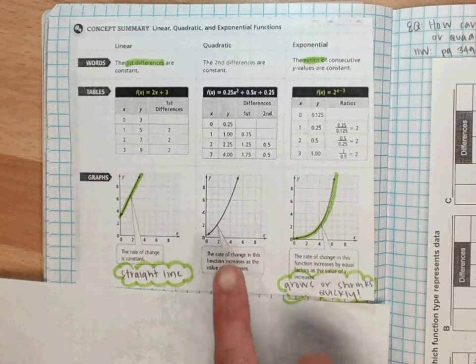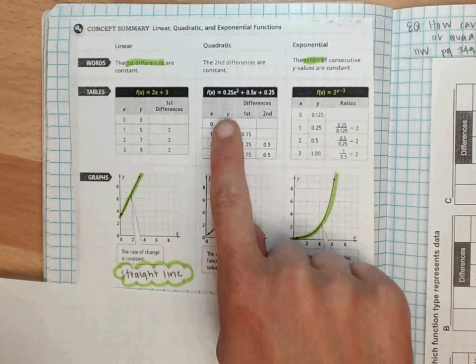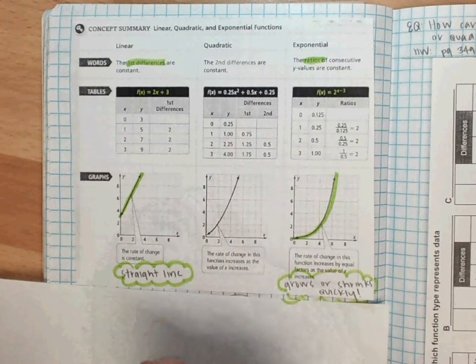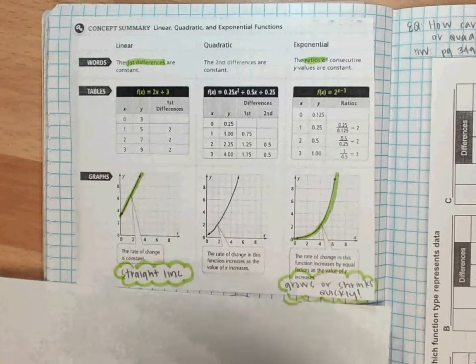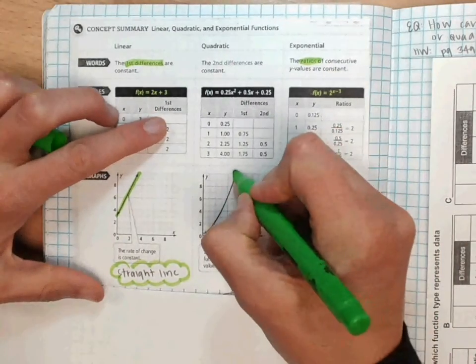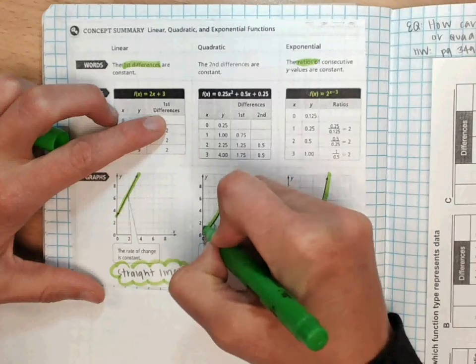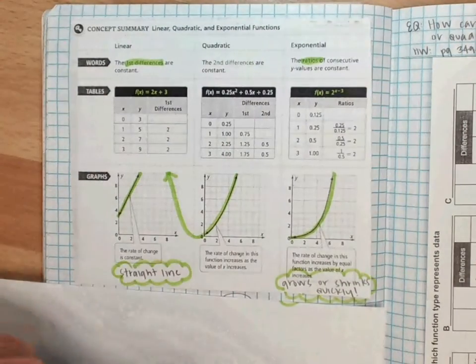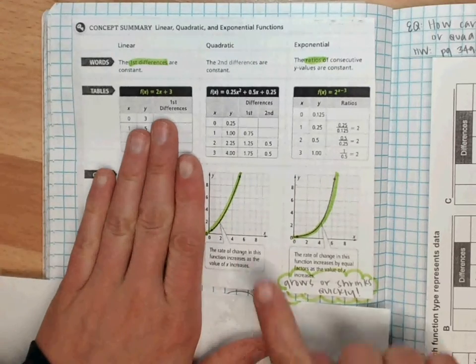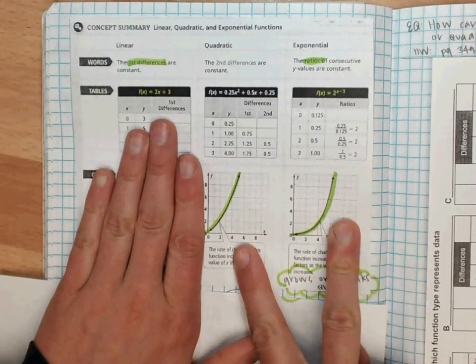Now, with quadratics, the y values don't have an initial relationship that we can see. So what we need to realize is that this graph is a parabola. So it's a U. I'm going to continue drawing this U because if I stopped here, that looks fairly similar to an exponential function.